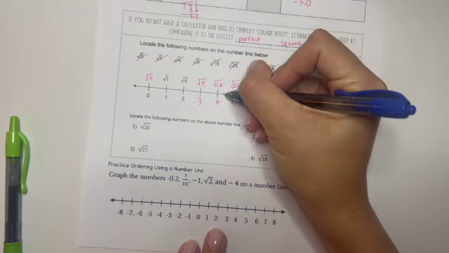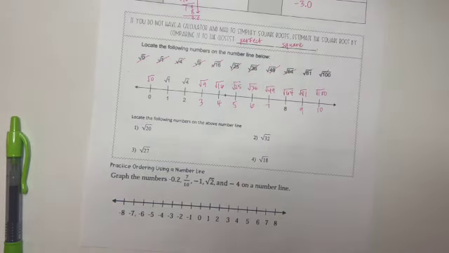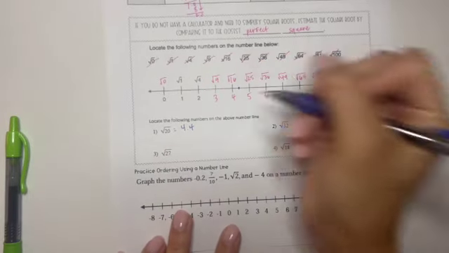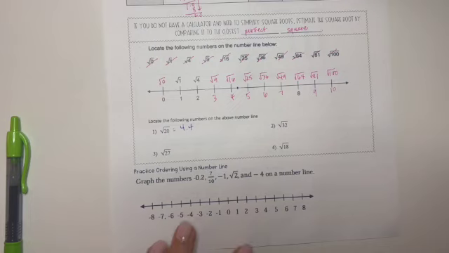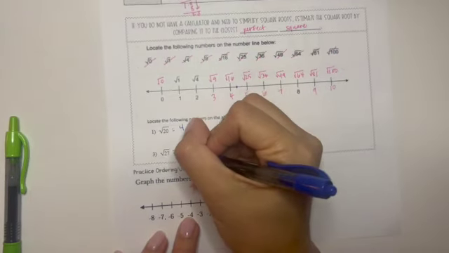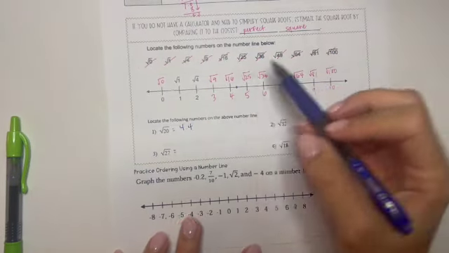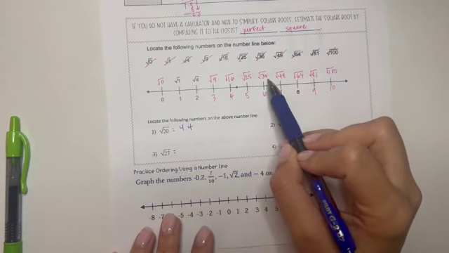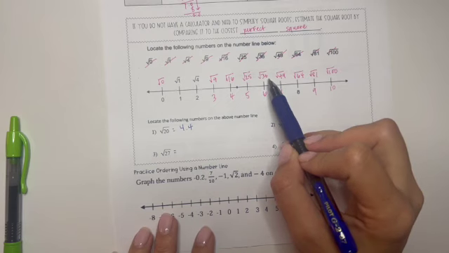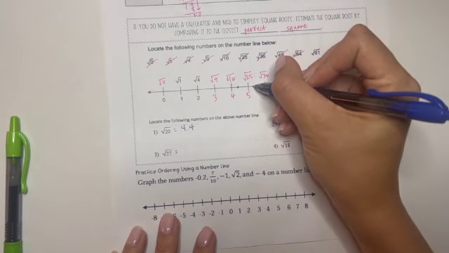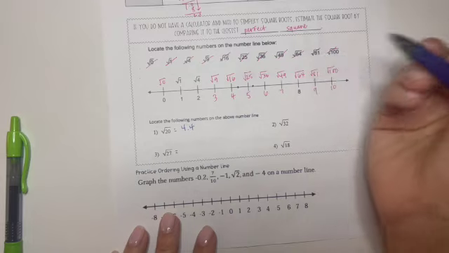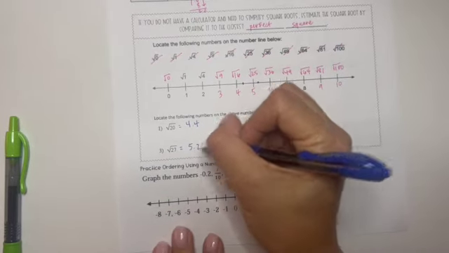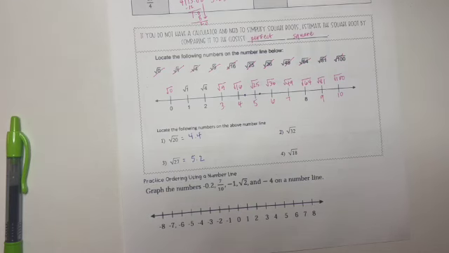So I'm going to put it about here, and it gives me about 4.4, because it's not quite all the way to 4.5, but it's close. Next, I've got the square root of 27 here. So the square root of 27 is going to go between the square root of 25 and the square root of 36. I know it's going to be a little bit closer to the square root of 25, so I'm just going to make an estimate that it's about 5.2. Again, not perfect, we're just making estimates here.